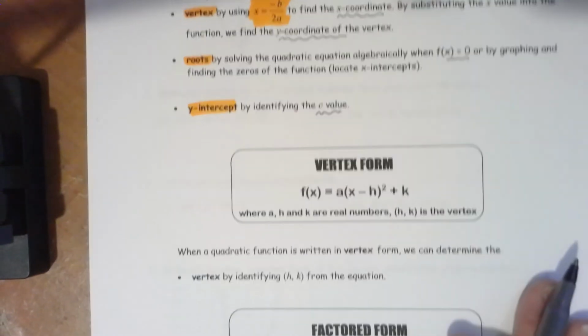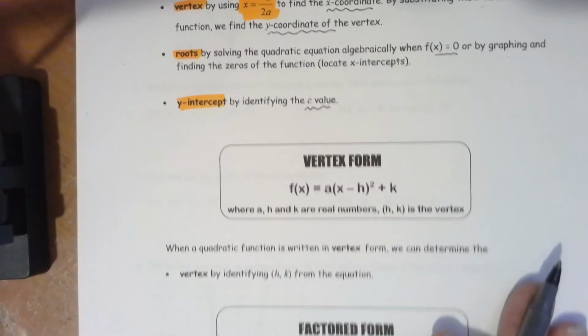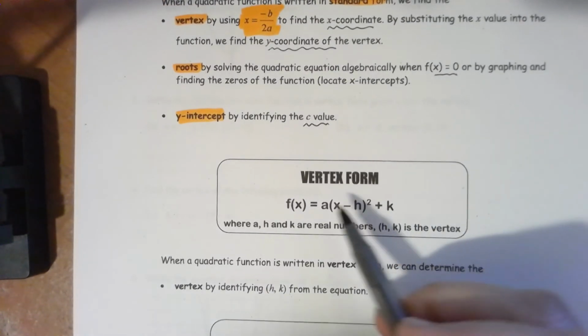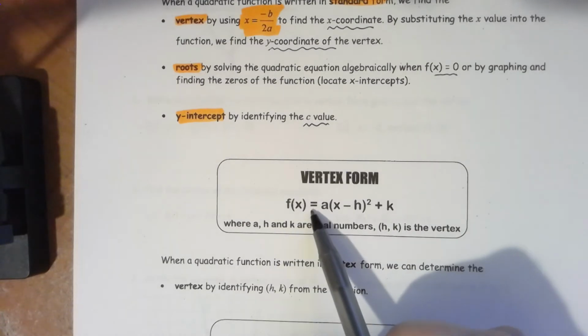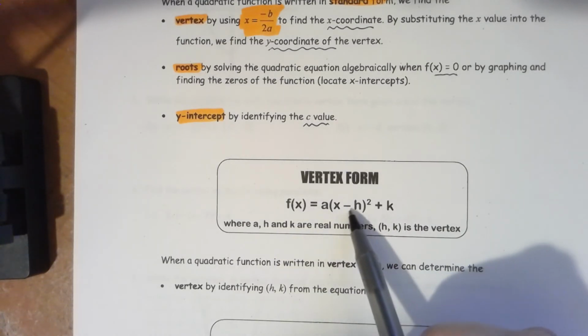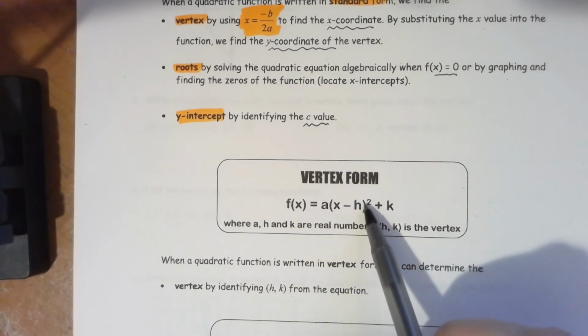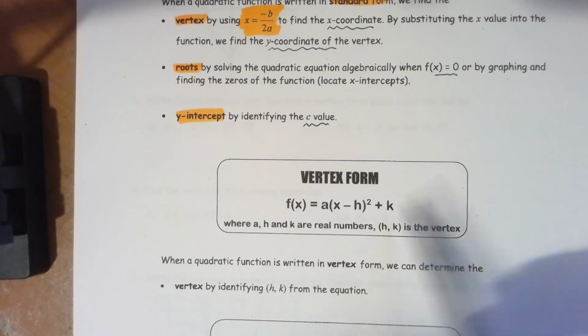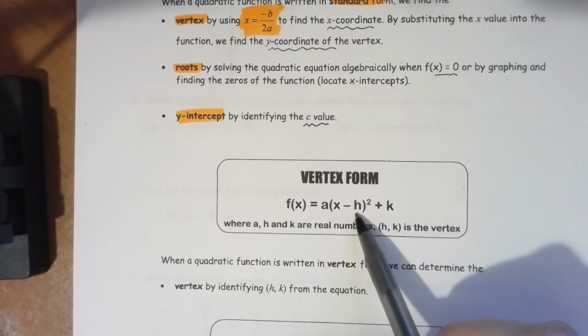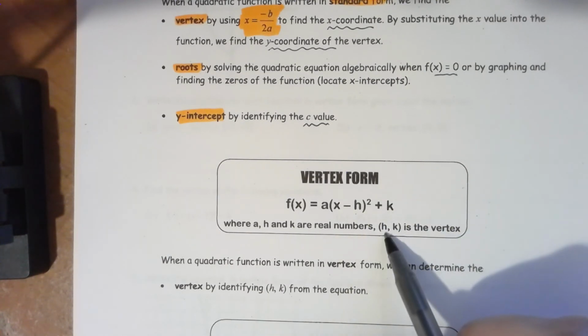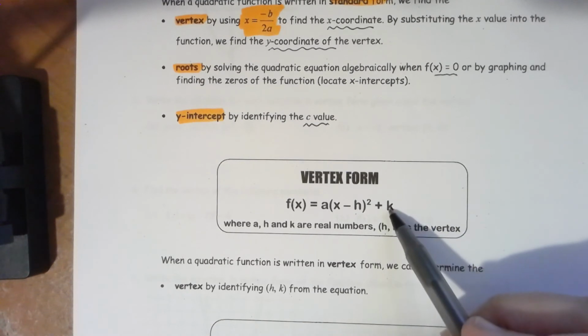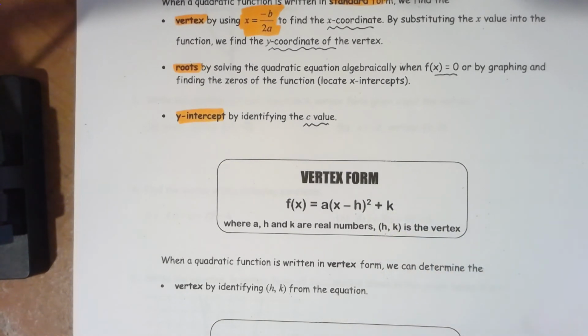A second way it can be represented is in the vertex form. The vertex form would look like this: f(x) = a(x - h)^2 + k. The vertex is the opposite of the number in here, so this would be a positive h, and then we copy exactly what the k value is outside.